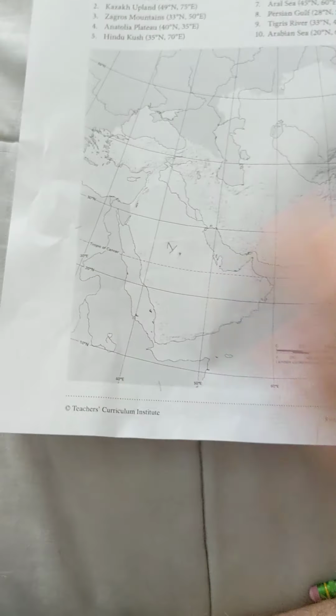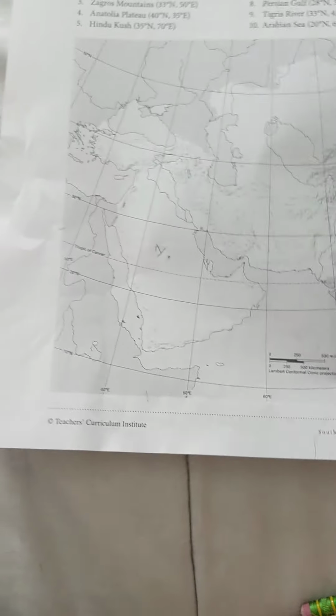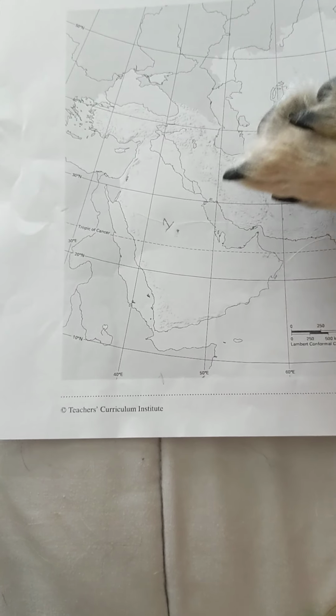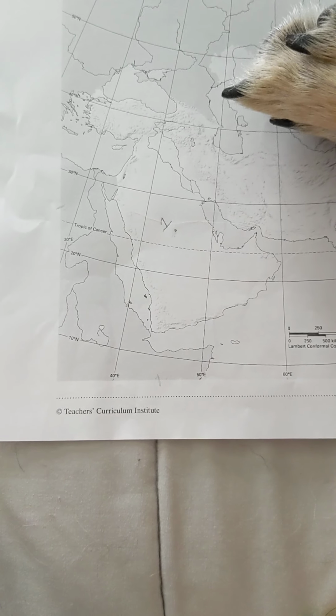Good job. And now by using your finger or by using your pencil, show me where the point is on the map. So with looking at 50 degrees east, you should move up to roughly 45 degrees north, and that would be the Caspian Sea.